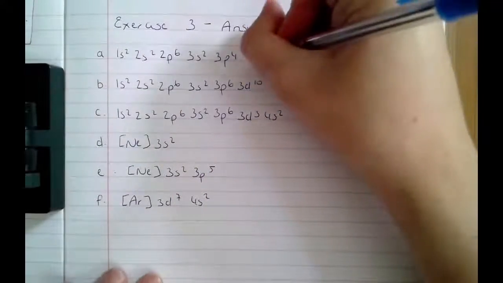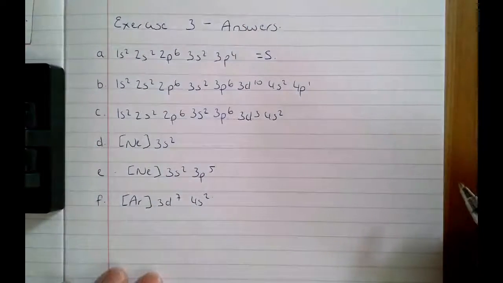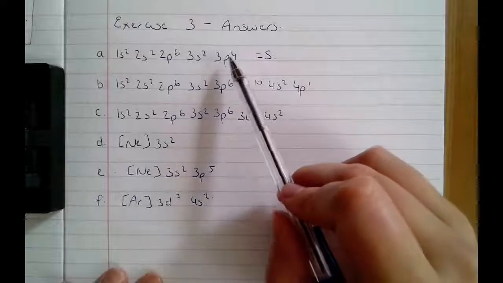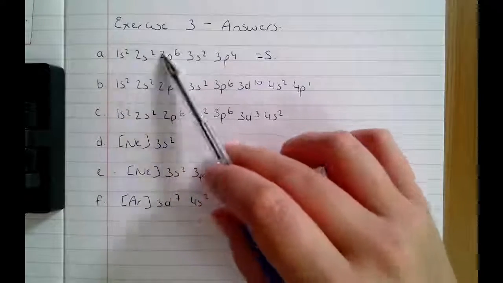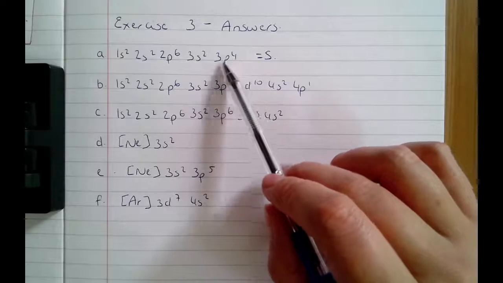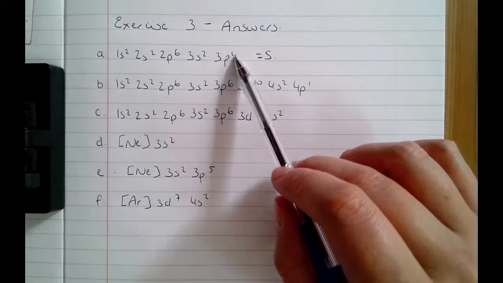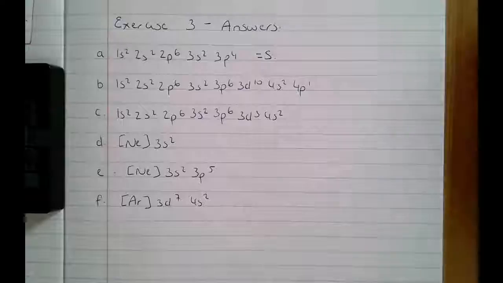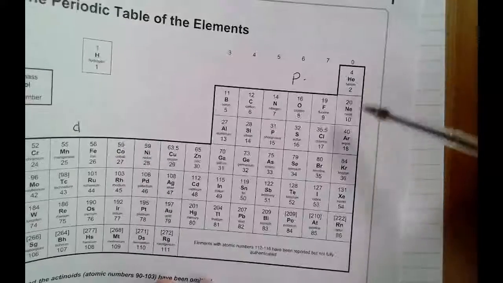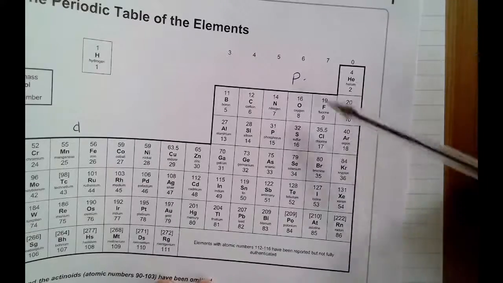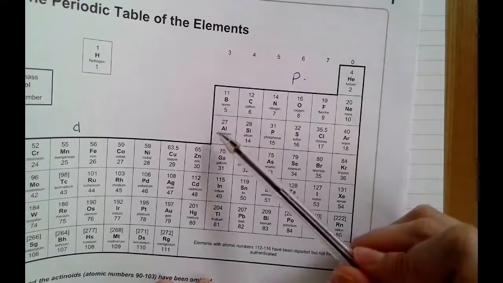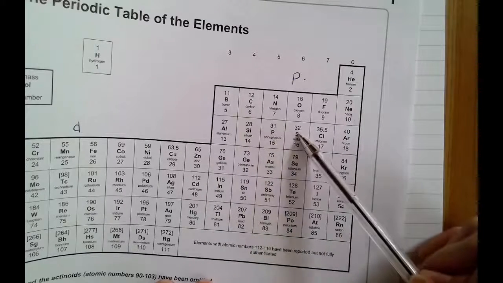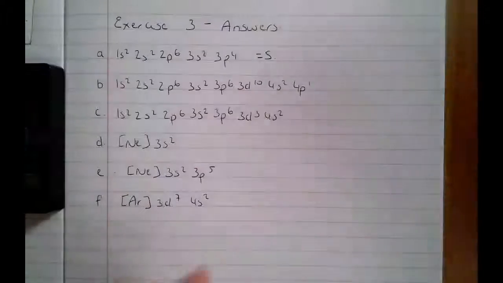The other way that I can do this is using the position of the periodic table. So I know that it must be in period 3 because it's got 3 energy levels and it's a p block element with 4 p electrons. So if I go down to period 3, 1, 2, 3, and I look at my p block elements, which p block element has 4 p electrons? 1, 2, 3, 4, it's going to be sulfur.